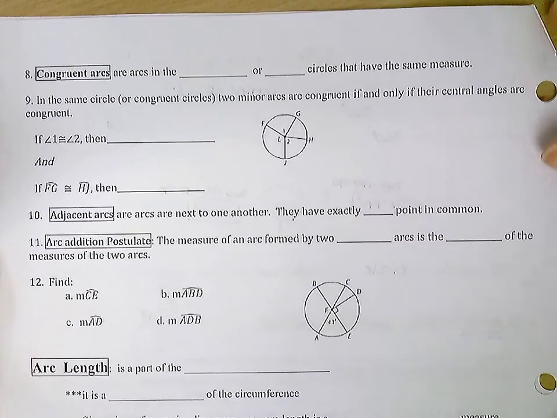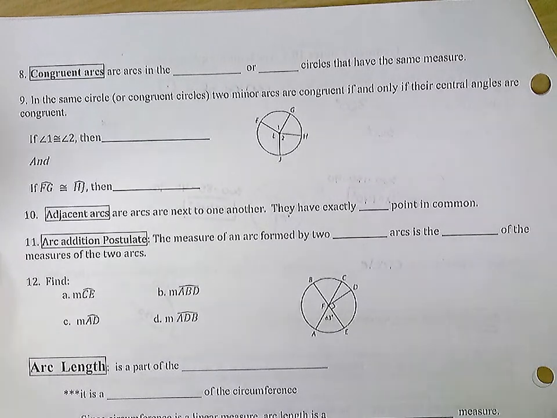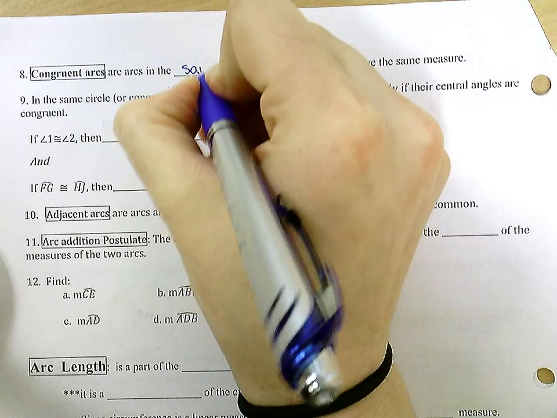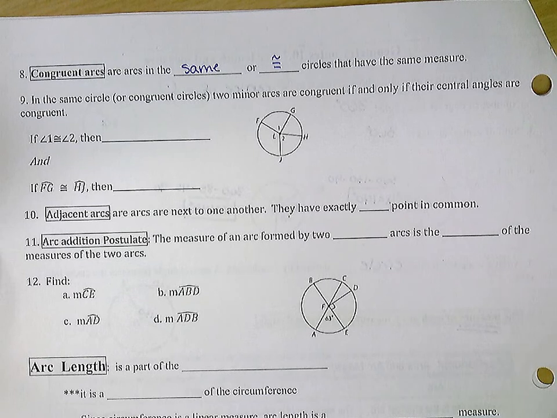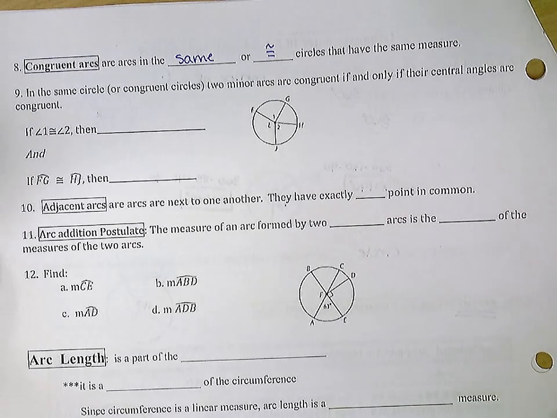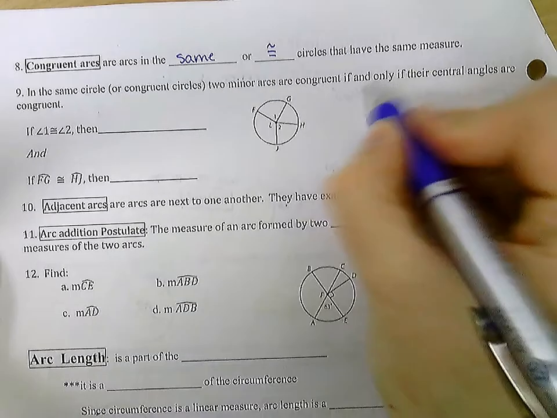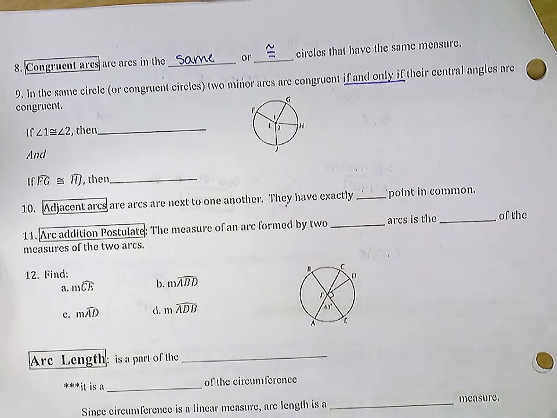All right, so just like we had congruent circles, we can also have congruent arcs. Those are arcs in the same or congruent circles that have the same measure. Okay, so your arcs have to have that same measure to be congruent arcs. So in the same circle or congruent circles, 2 minor arcs are congruent if and only if their central angles are congruent. Okay, if and only if, again, means that you can read this statement from the front to the back and then backwards, so from the back to the front as well.